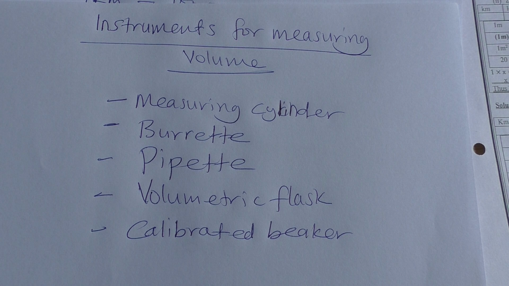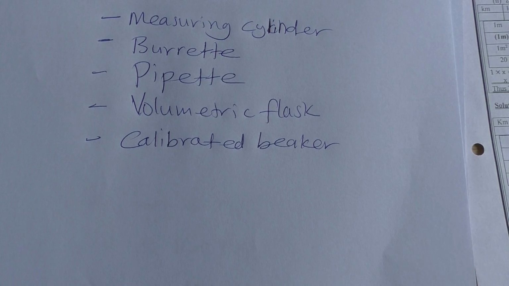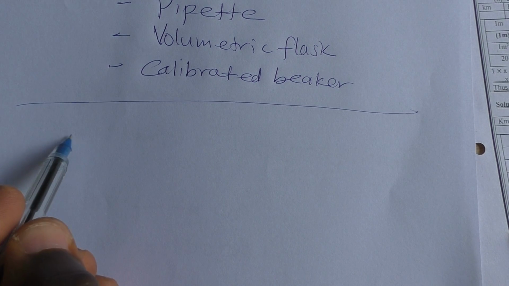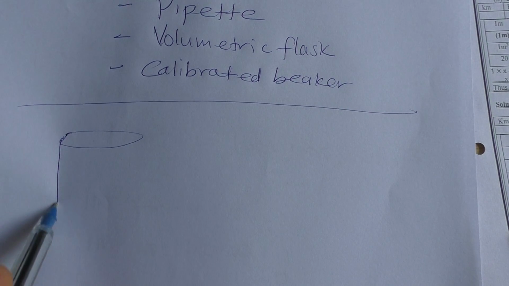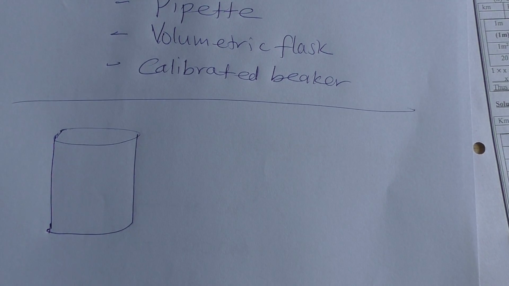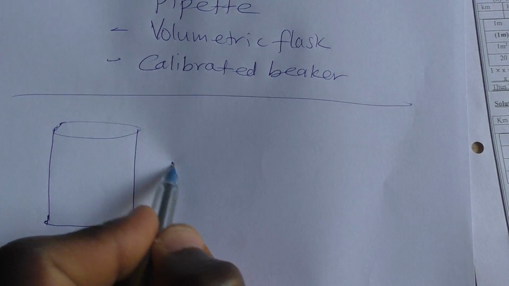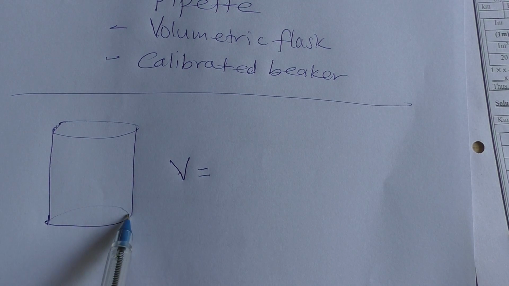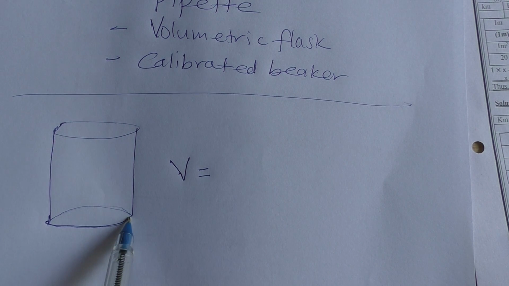Now, we have volume of some regular objects like a cylinder, sphere, circular cone, cuboid. Let us look at the volume of some of these regular shaped objects. If we have a cylindrical tanker, then its volume is given by, because if you look at a cylindrical tanker, it has a base area.